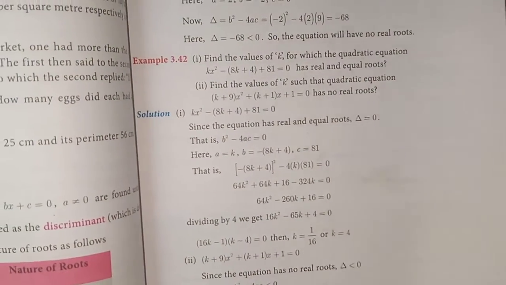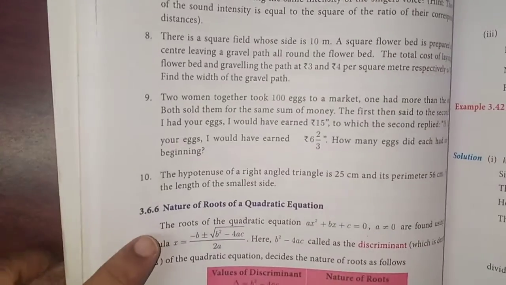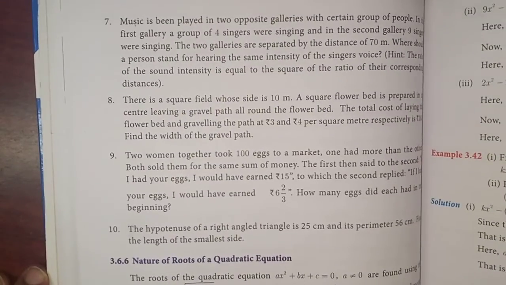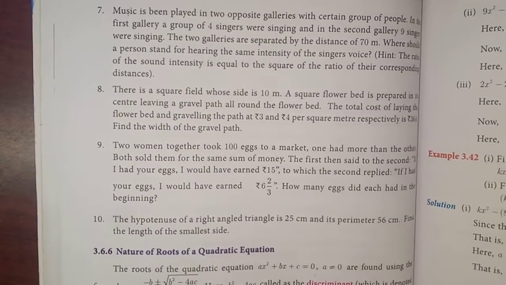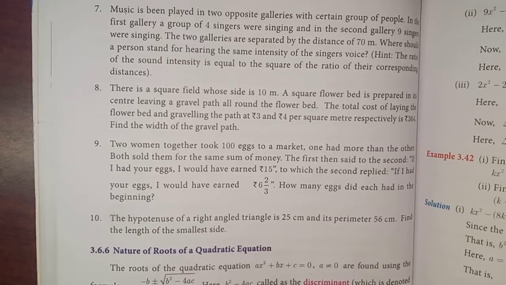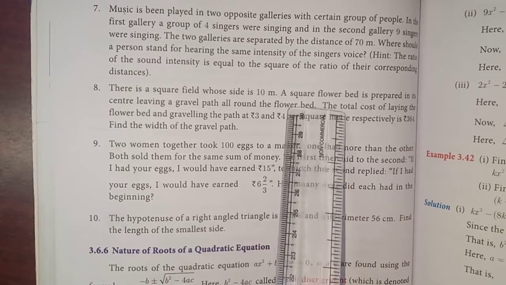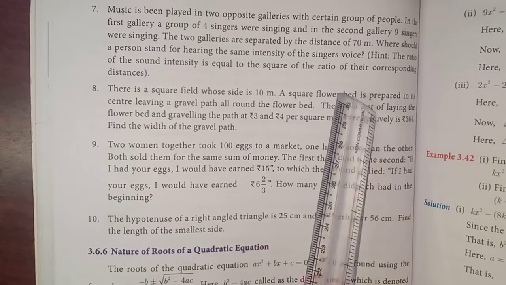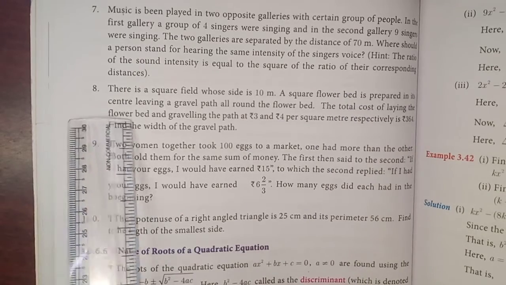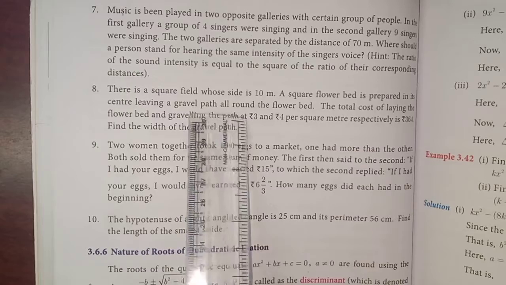Now, problem number 8. Read the question. There is a square field whose side is 10 meters. A square flower bed is prepared in its center, leaving a gravel path all around the flower bed.